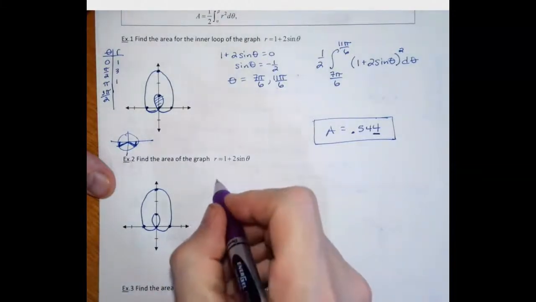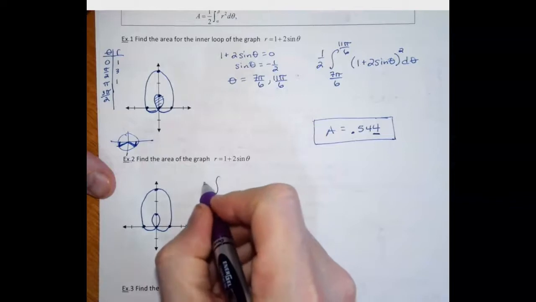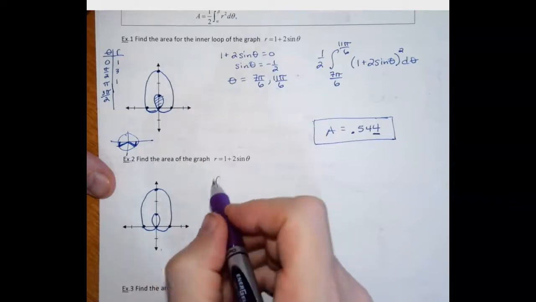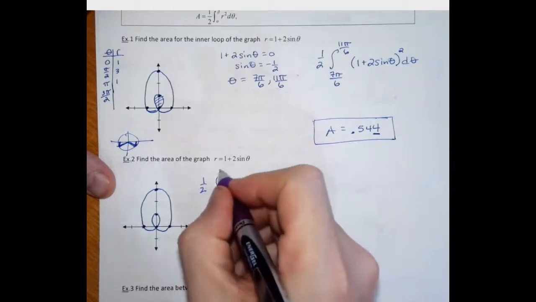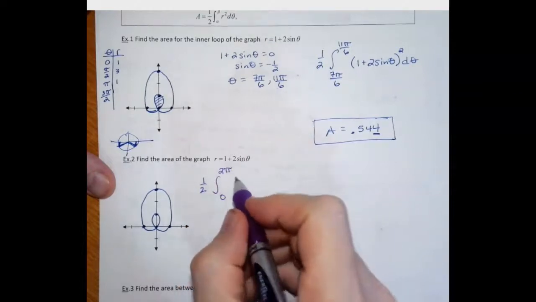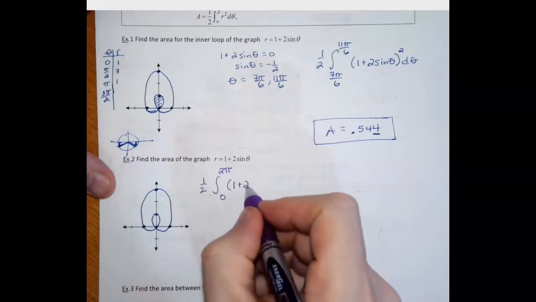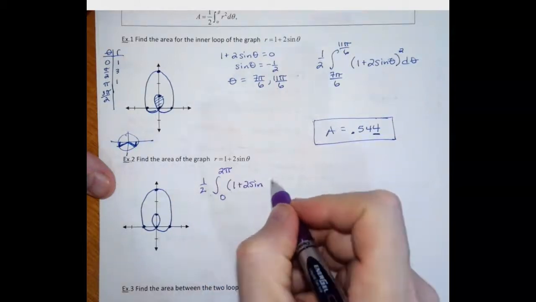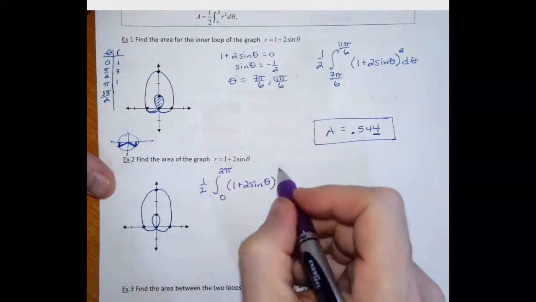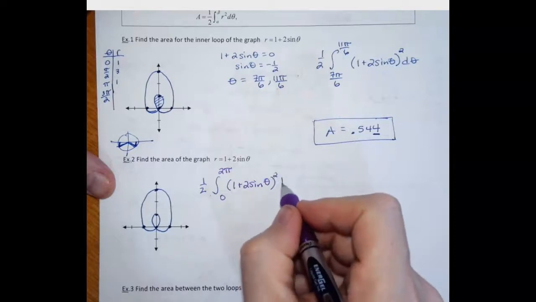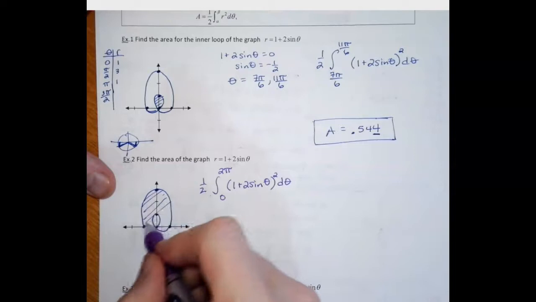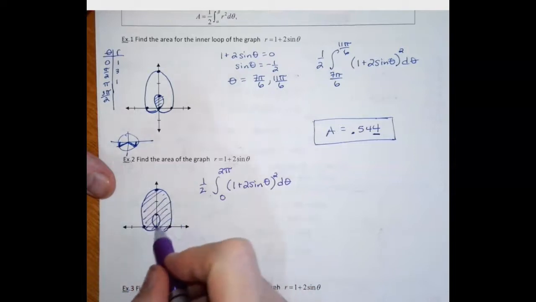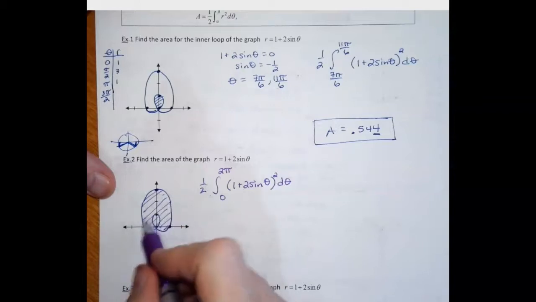So if you think about it, if we do the 1/2 and we go from 0 to 2 pi, that would be all the way around. You can experiment with your calculators about entering this in and see what it says. That would be the area of all of this.